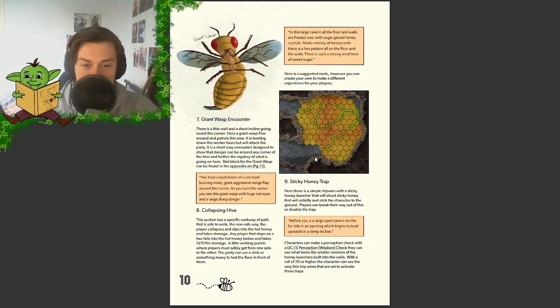Next up we have the sticky honey traps, which is an example of the Honey Blaster 3000 in action, but just kind of one-time use. It's just to slow the players down and not deal any damage, but to also show them how it can be used to trap a player and make them not be able to move, and be a little annoyance to the players.